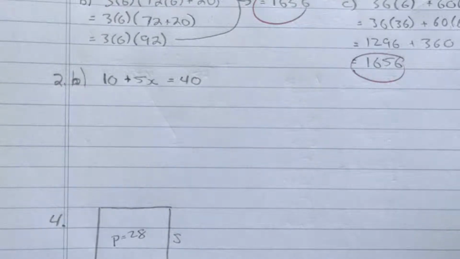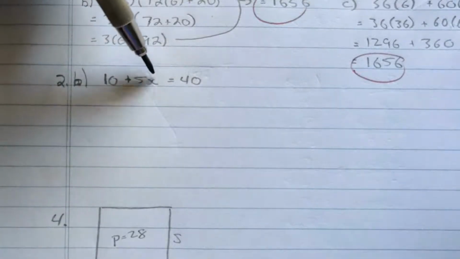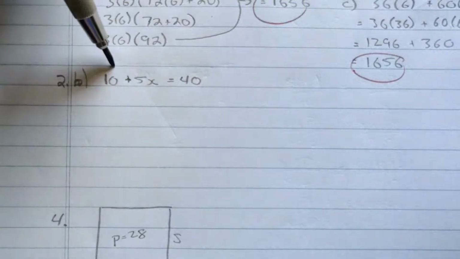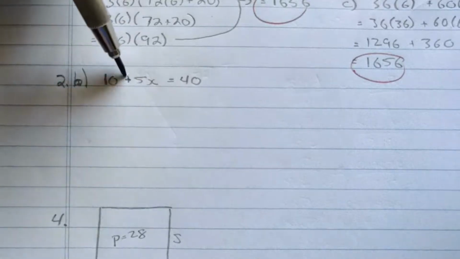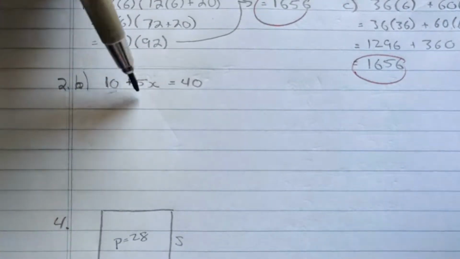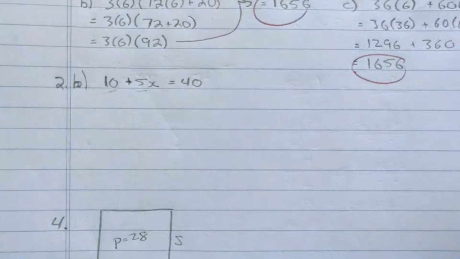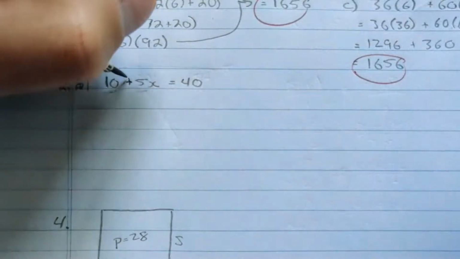So we're doing the same idea here. We want to do things in the opposite order. So if I think of the order that I would do this in, if I was calculating it, multiplication would come first, and then I add the 10. So we got to do that in the opposite order. I got to deal with the 10 first, and then we'll deal with the multiplication. So the first thing we want to do is deal with this 10 here.